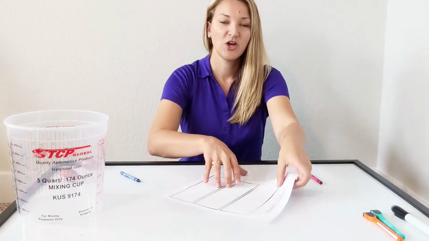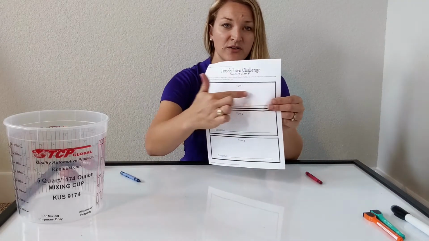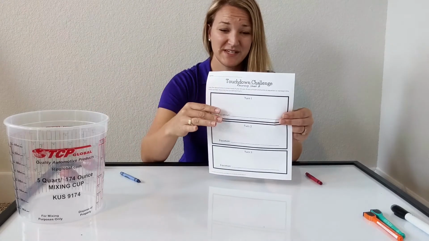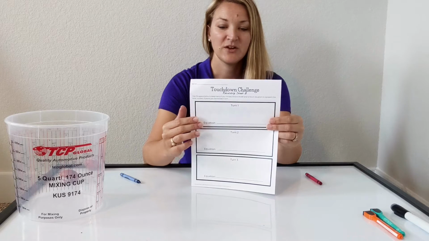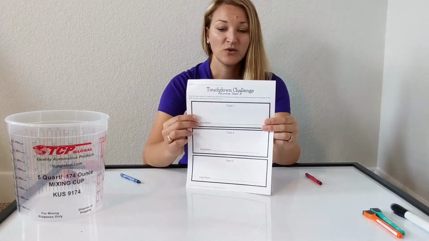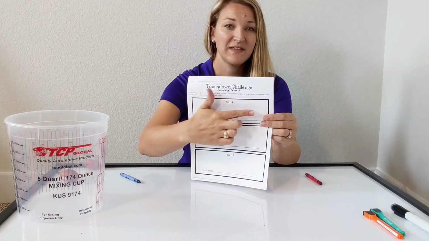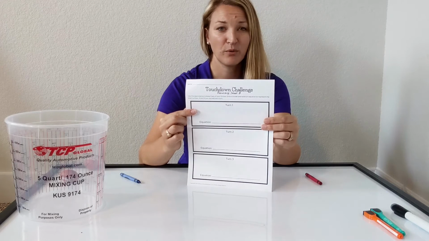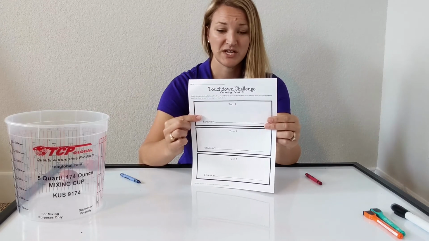Older students will determine how they want to model their makes, their touchdowns and their misses. But the difference with the older grades is that they know that each touchdown equals 6 points. So they not only will have to calculate or figure out how many they made, but then they'll have to determine their total number of points earned by that number of touchdowns.